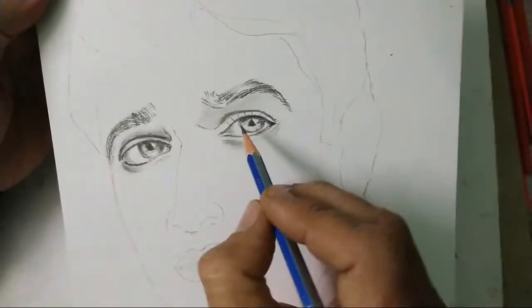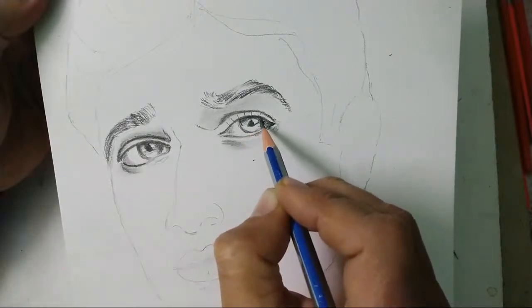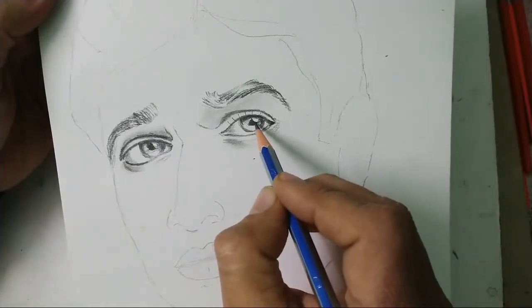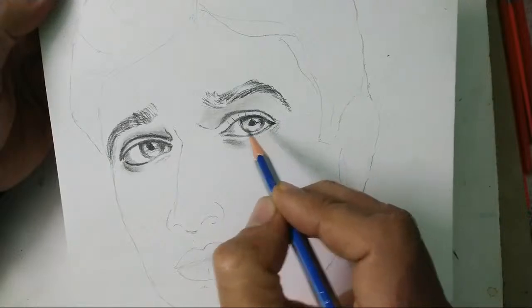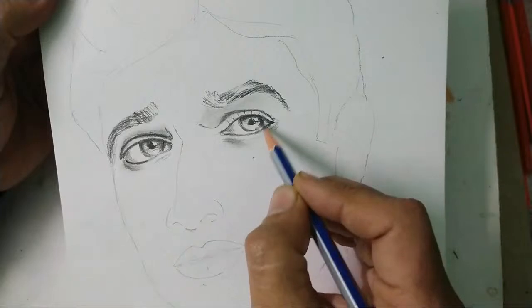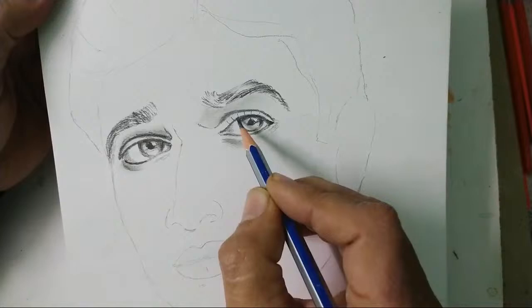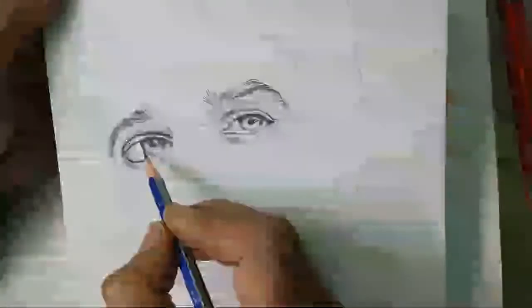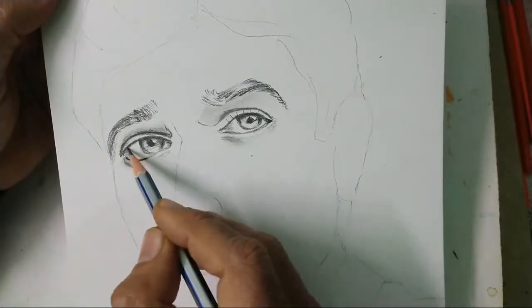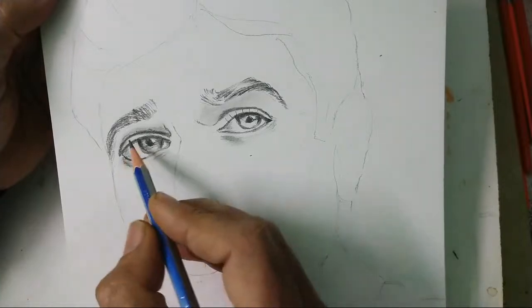And keep seeing that the angle of the eye and the shine of the eye is at the right place. The round shape of the eye is important.